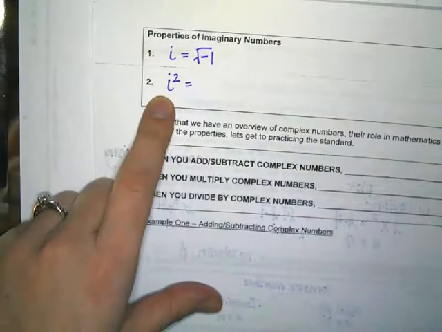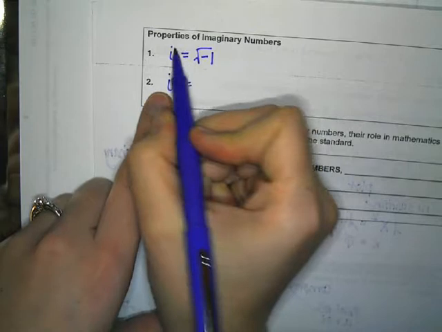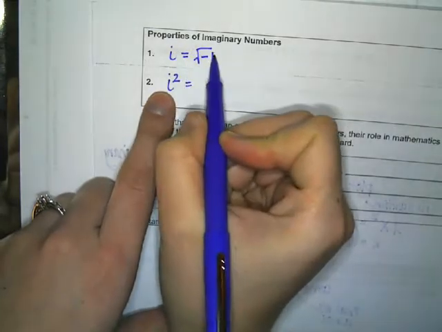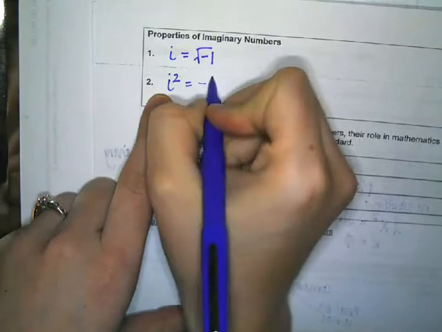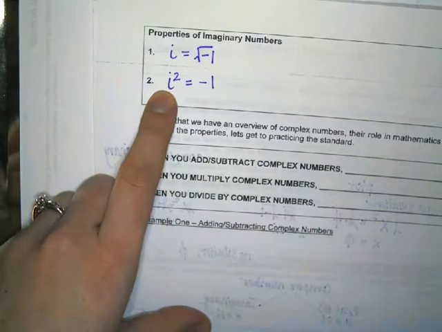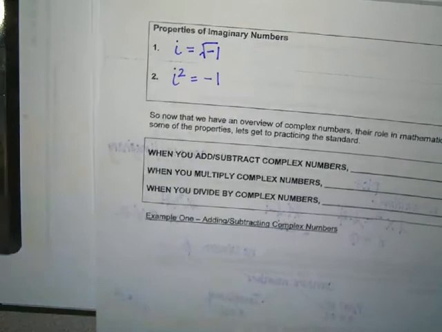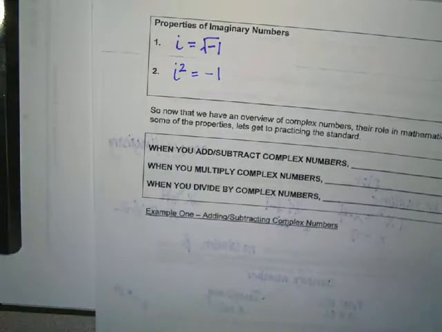And then the next one is, in some cases, we're going to end up with an i squared. Now, if I was to square both sides here, squaring this side just knocks out the square root. And so whenever you have an i squared, it changes it back to a number that we could plot on a number line. It changes it back to a real number. And this is why imaginary numbers weren't invented, but they were defined.